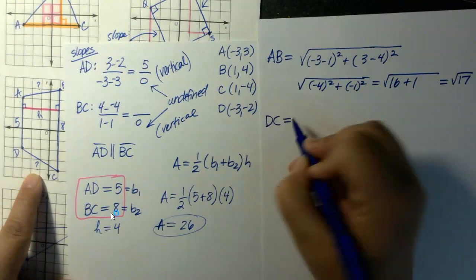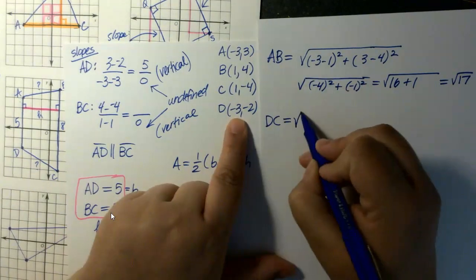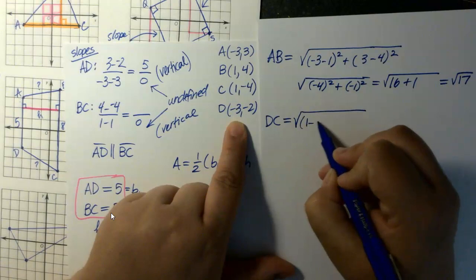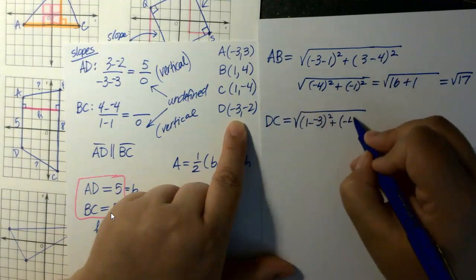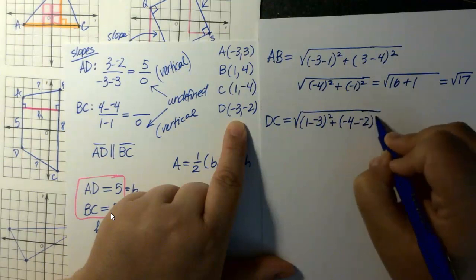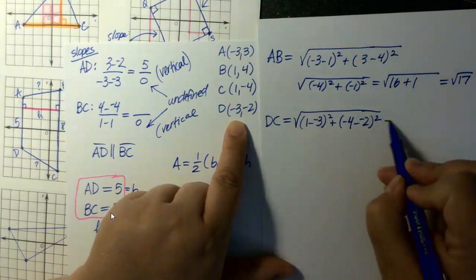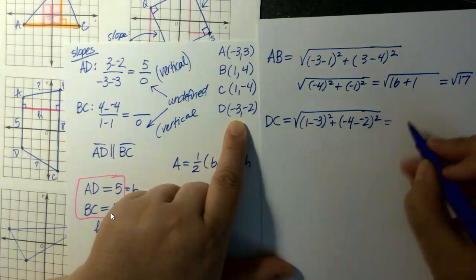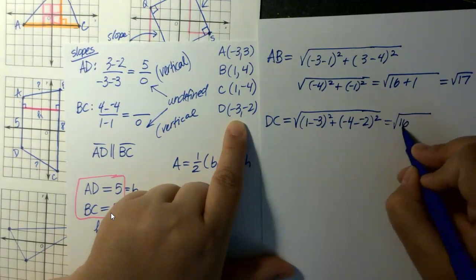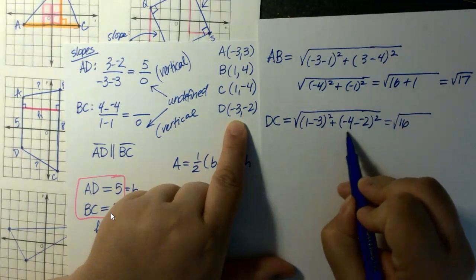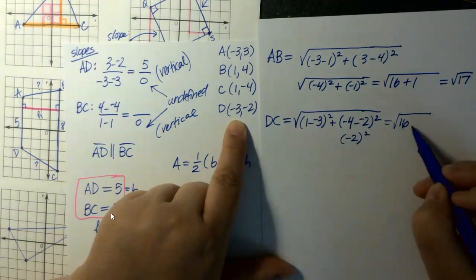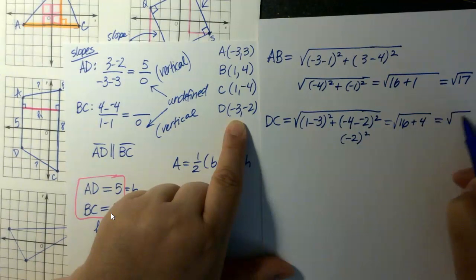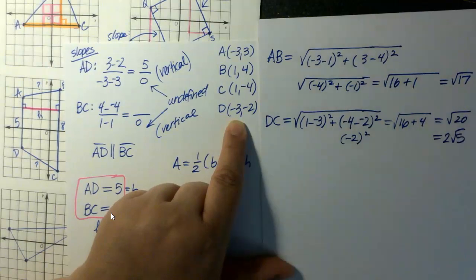Now the other one I need is DC. So let's go ahead and find DC. Distance between the x's is 1 minus -3. Distance between the y's is -4 minus a -2. This gives me 4 squared, which is 16. This gives me -4 plus 2 is -2 squared, which is 4. So that's square root of 20, which simplifies as 2 root 5.